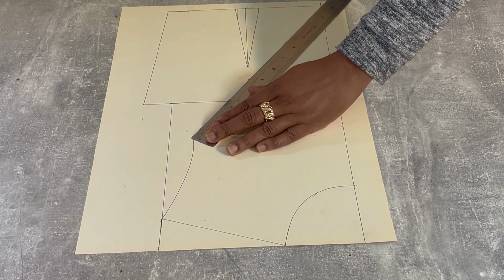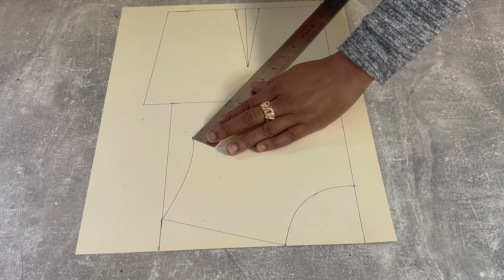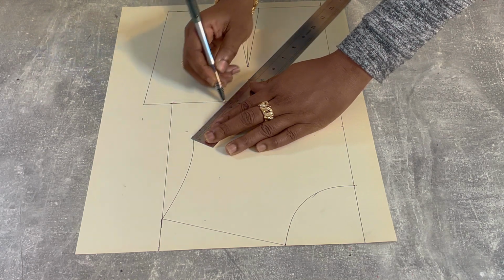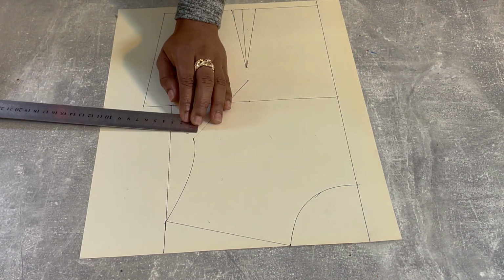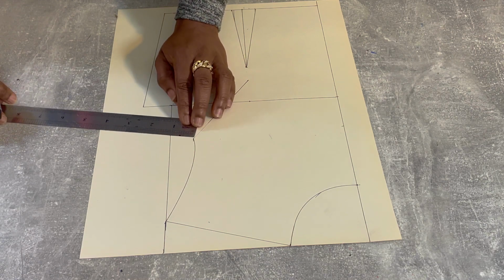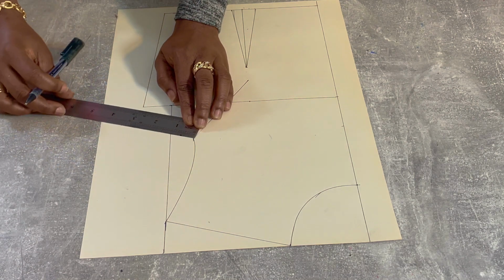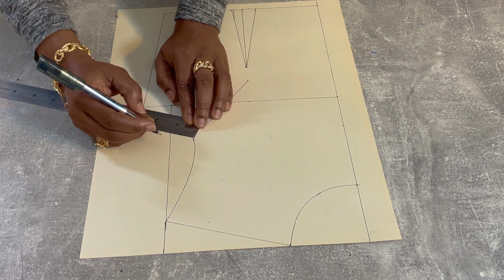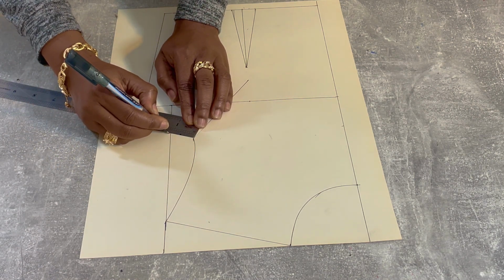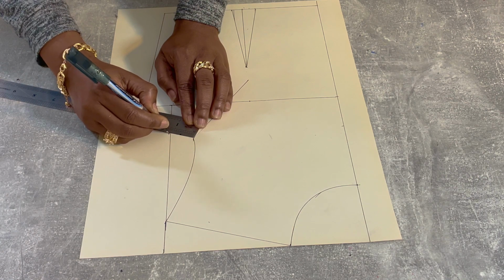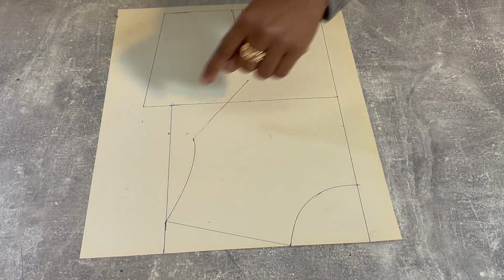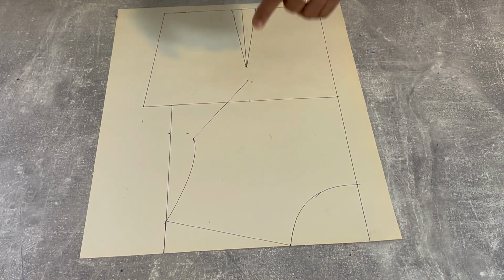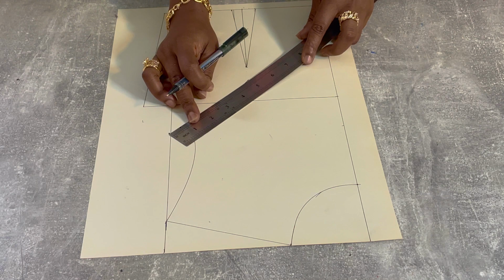So we are going to join that place we left open with our nipple point at that 10, like so. And then at this point, we are going to measure out 3/4 of an inch at that point. Okay. And then when that is done, we join that line to the 10 inches in front.